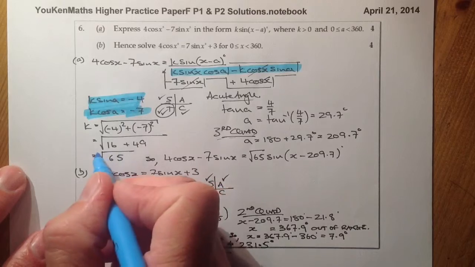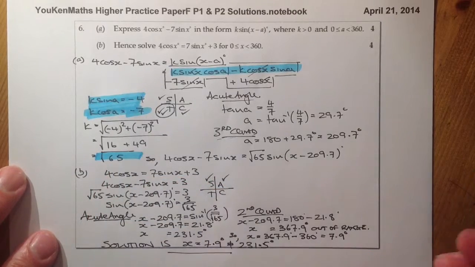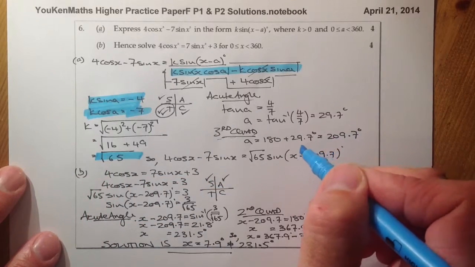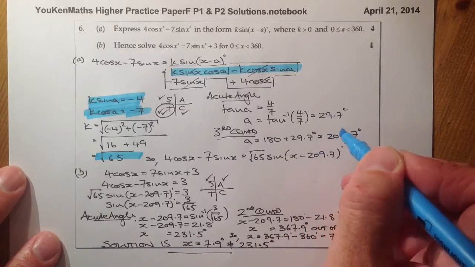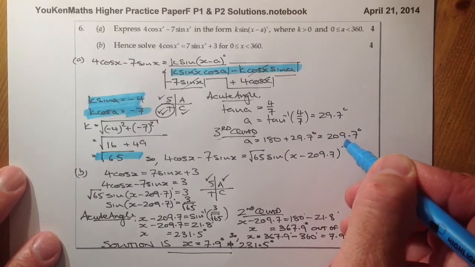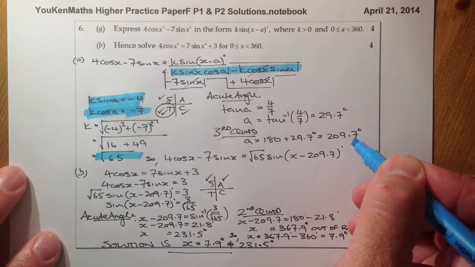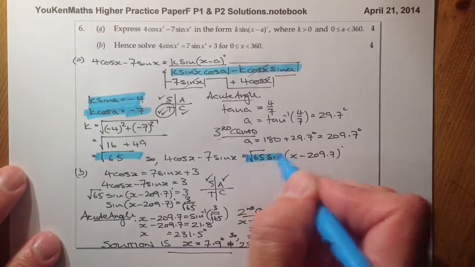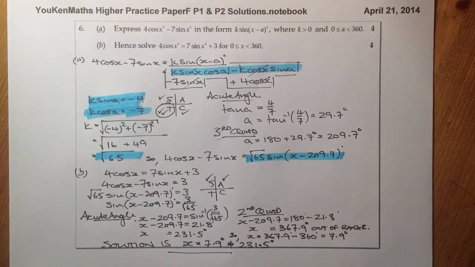I'll get a mark for this one here, and at this stage let's go for getting the angle. So it's a 209.7 degree angle, so I'll go for that mark there, for writing it out in that form. So that's 4 marks so far.